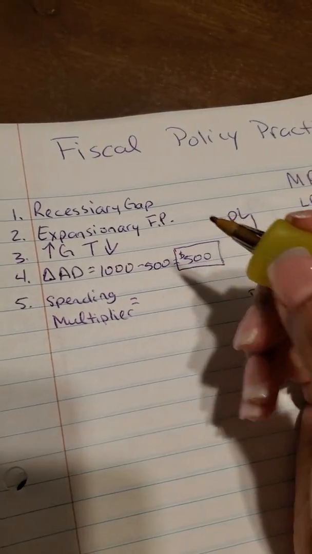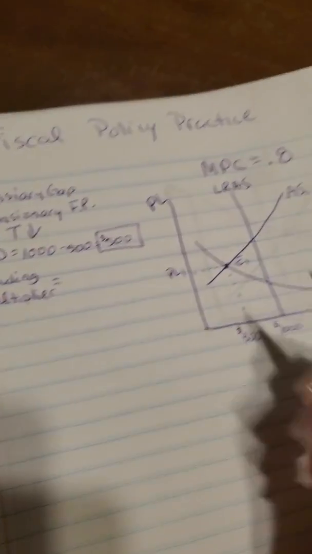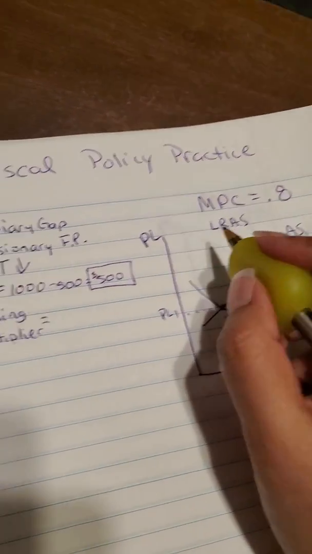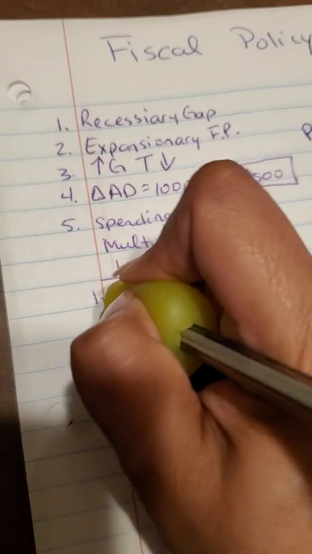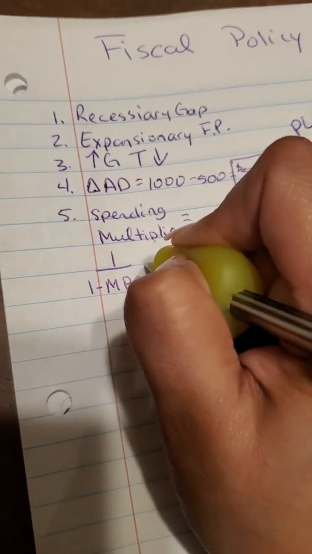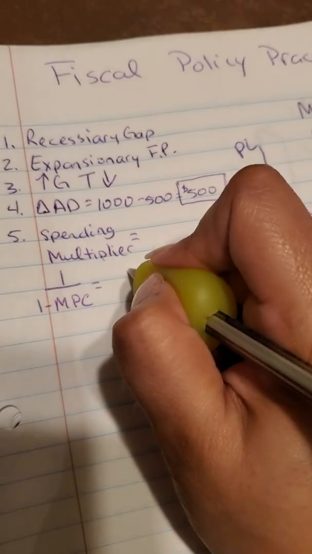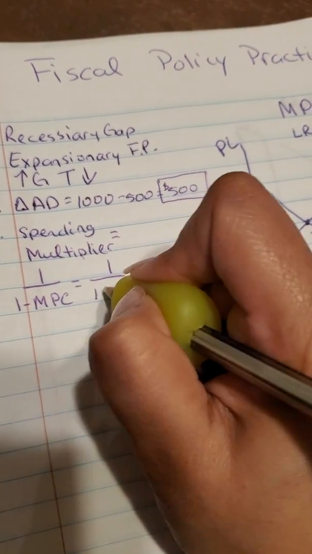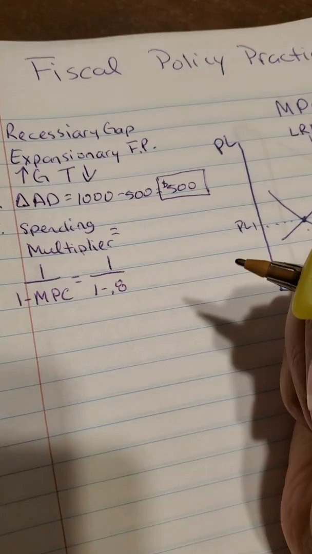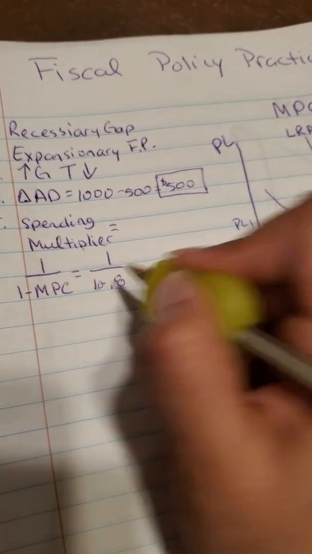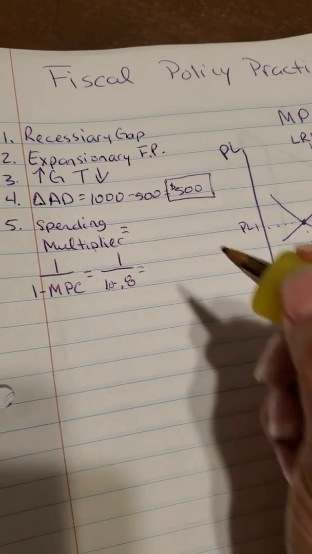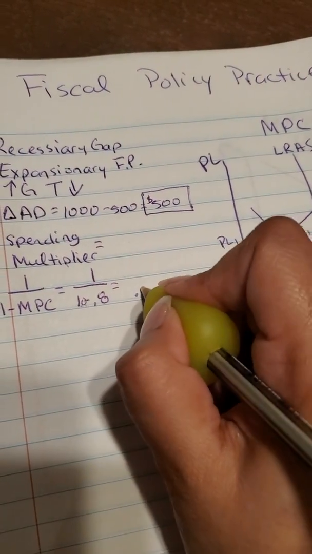Since they give us the MPC, we're going to be using this equation, 1 over 1 minus MPC, which is equal to 1 over 1 minus 0.8. So 10 minus 8 is what? It is 0.2.